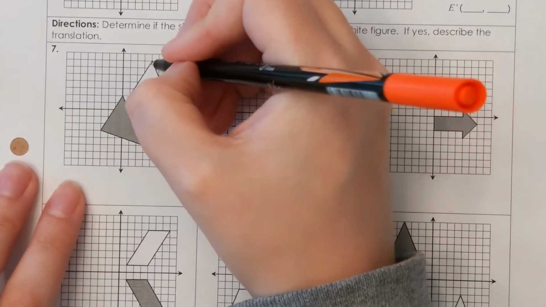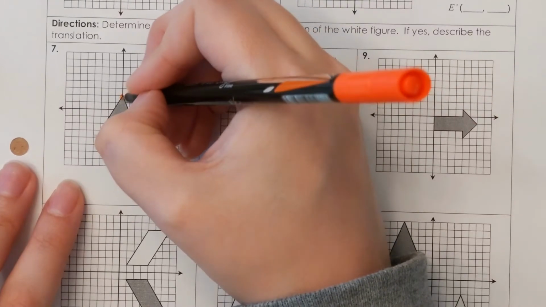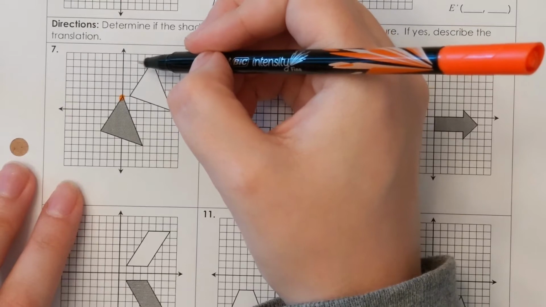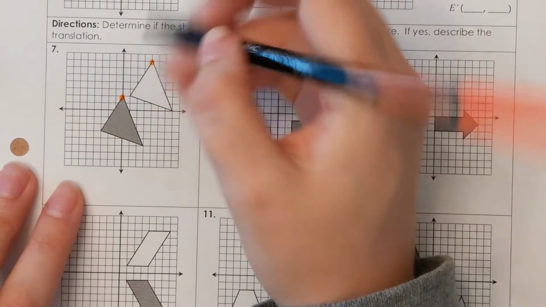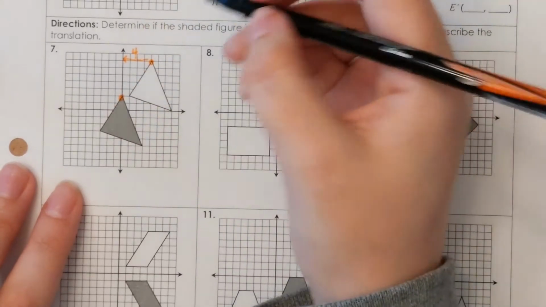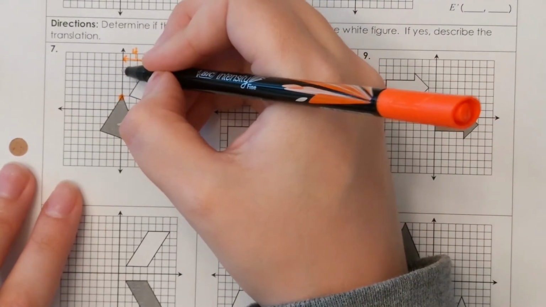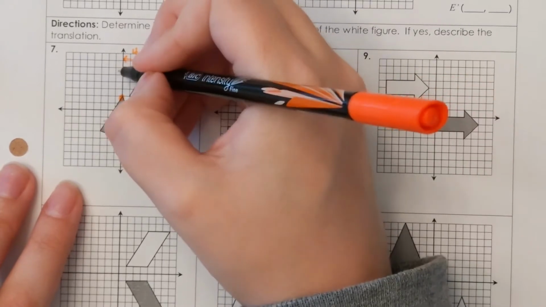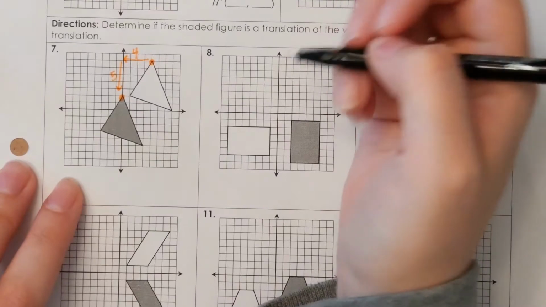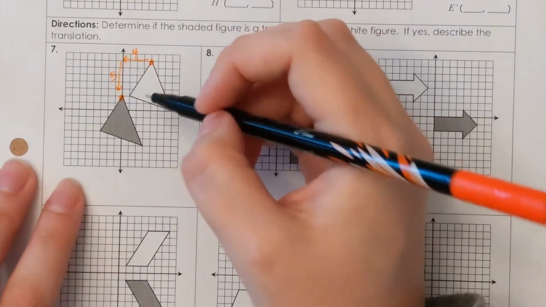So this point to this point in number 7 went over 1, 2, 3, 4, over 4, and then it went down 1, 2, 3, 4, 5. Right? Did that happen to every point?